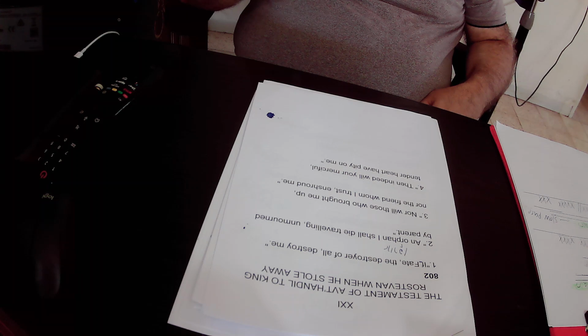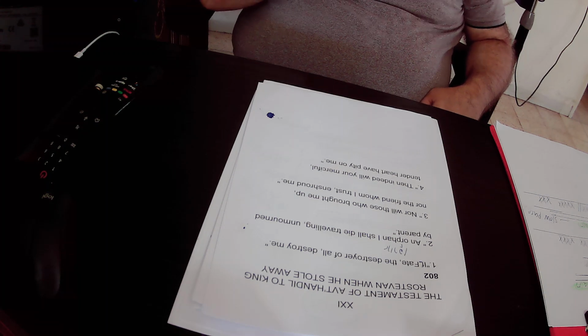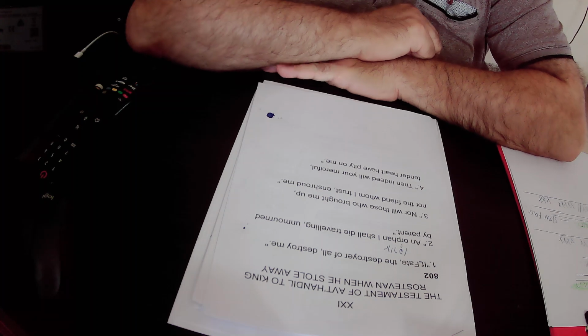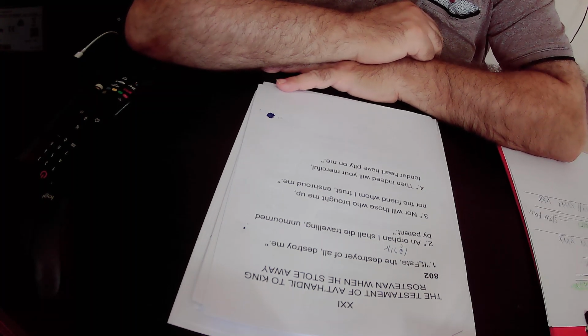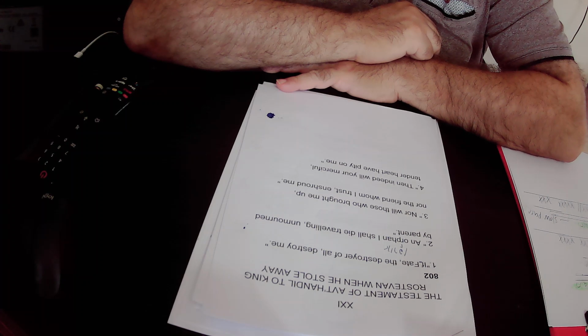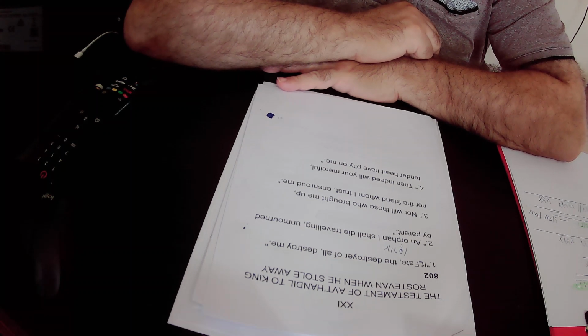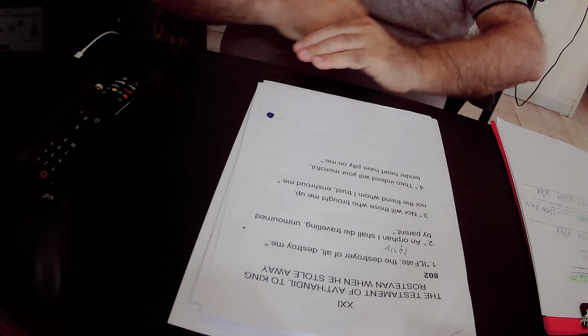So I will read stanza 802 in the English translation, and then in the original language, and we will analyze it. Stanza 802 in the English translation is as follows. If fate, the destroyer of all, destroy me, and often I shall die, traveling unwarned by parents, nor will those who brought me up, nor the friend whom I trust enshroud me, then indeed will you, merciful, tender heart, have pity on me.